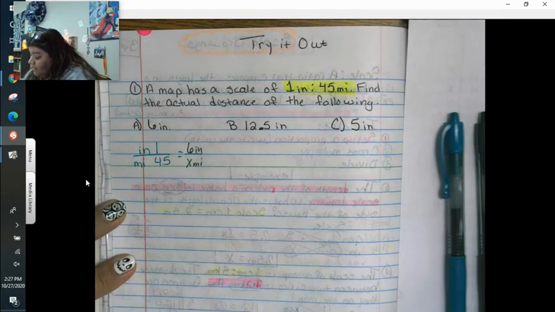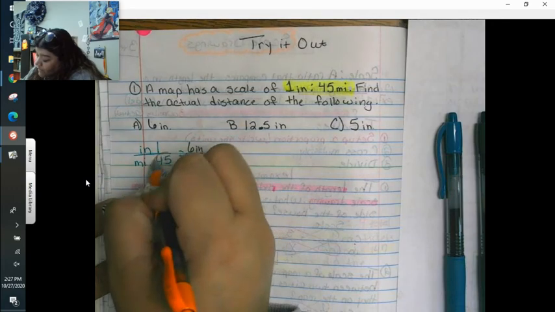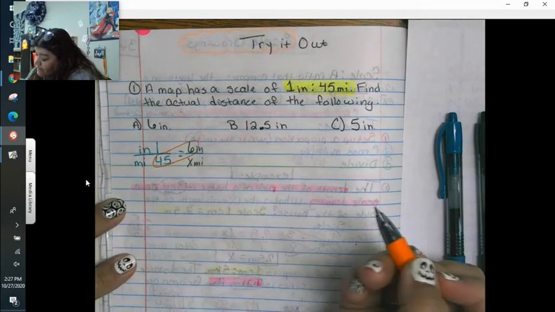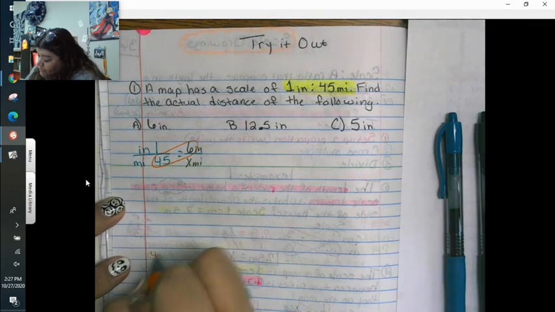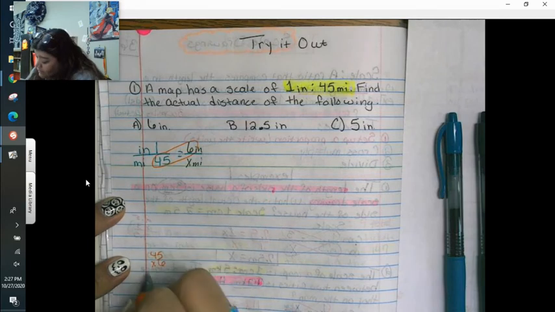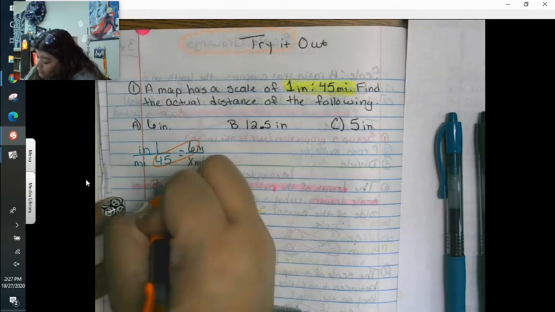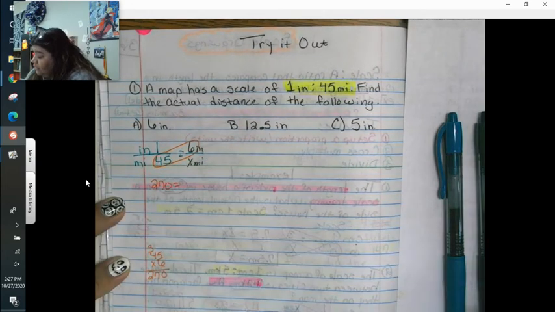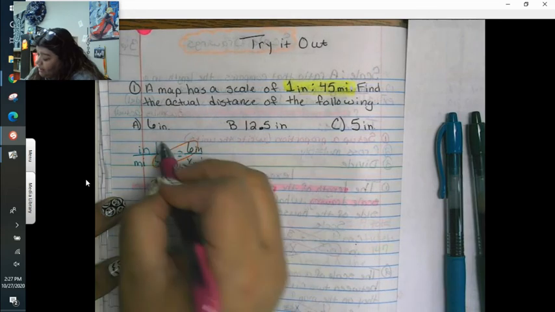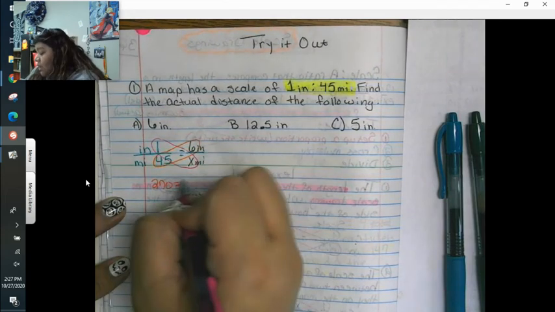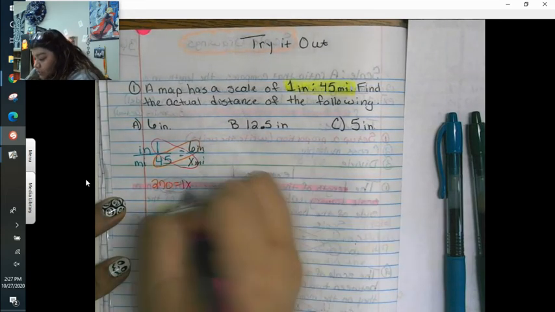Okay? Now we're going to cross multiply 45 times 6. I'm going to do it down here. 40 times, that's 30. 270. So 270, and then you go the opposite direction. I love this. It's a 1. 1 times x is just x, really.